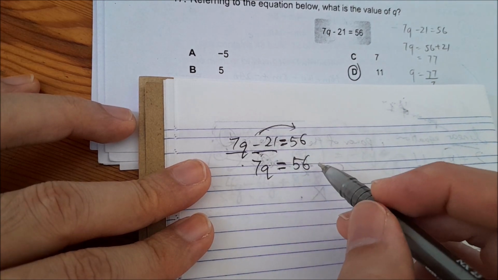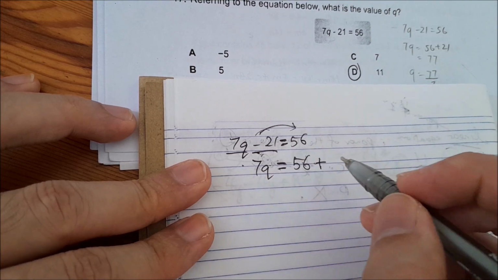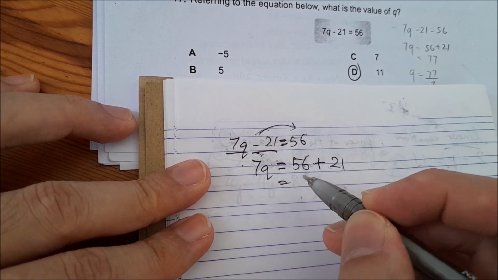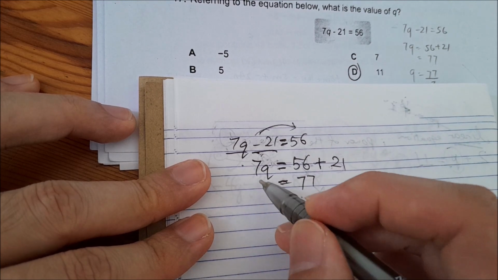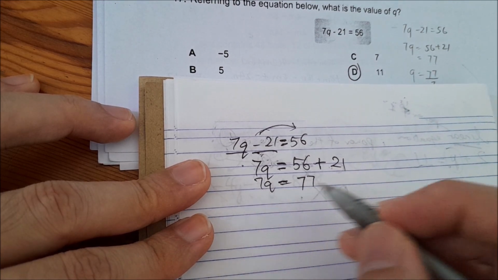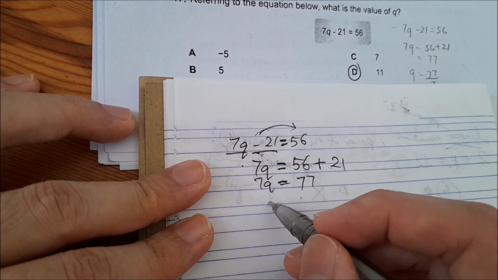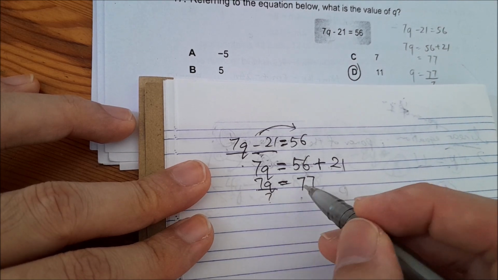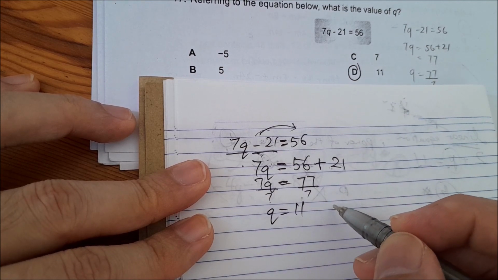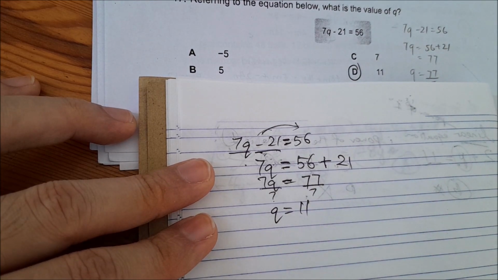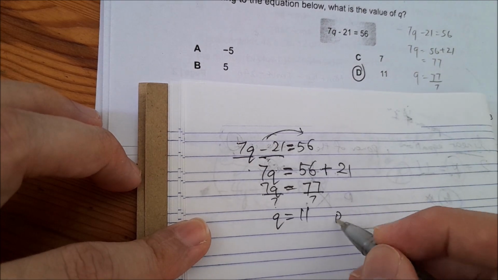So a negative becomes a plus, becomes a positive. So now you have 56 plus 21 is 77. Okay, so 7Q equals to 77. Let's divide both sides by 7. So now I have Q equals to 11. And therefore your answer is D.